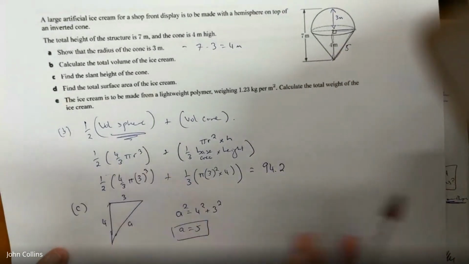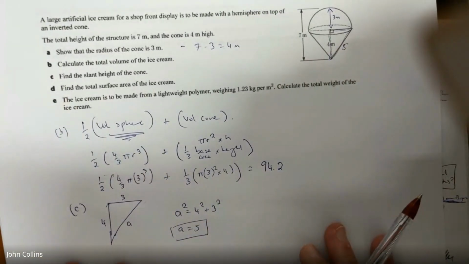Find the total surface area. How do you find the surface area of this? The triangle or the whole thing? The whole thing.